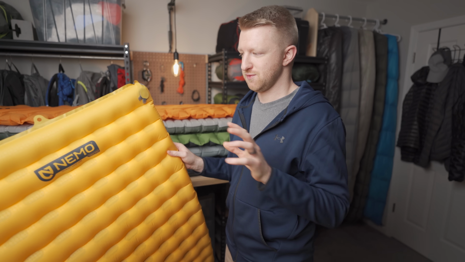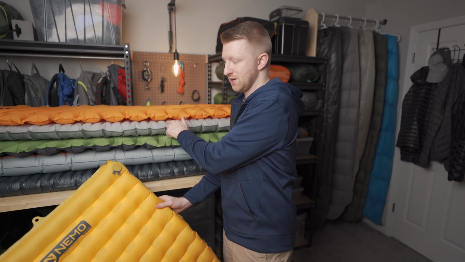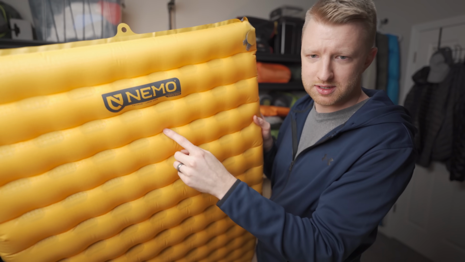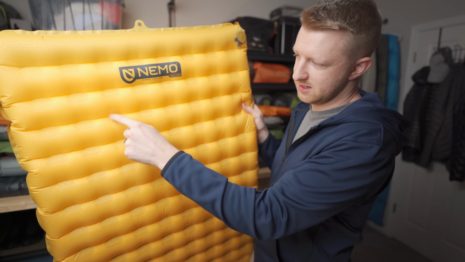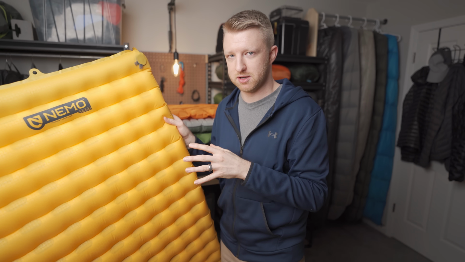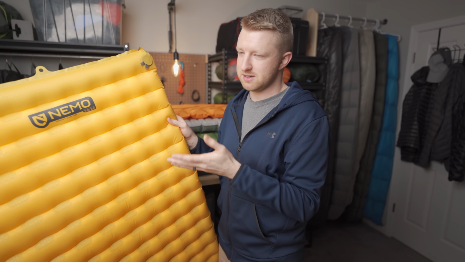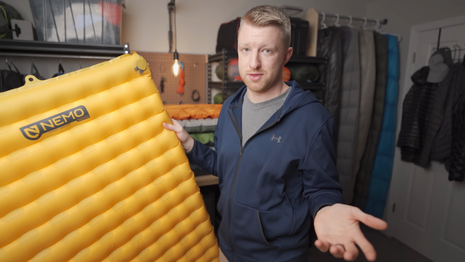But my best guess for why this is an R 3.5 and this has an R value of 6.9 is that, hopefully you can see this here, there are little holes through that insulative material for the baffle design. So that's going to allow a little bit of heat loss through that, but still this is an R 3.5, which should be perfectly fine for most all 3-season use.